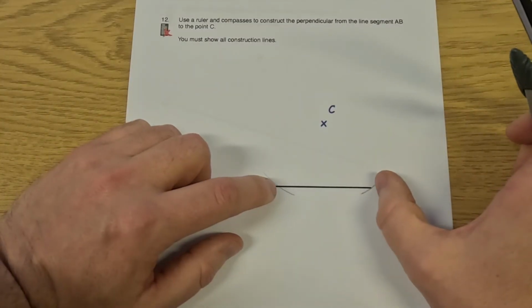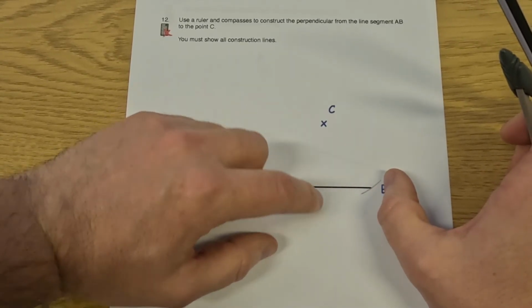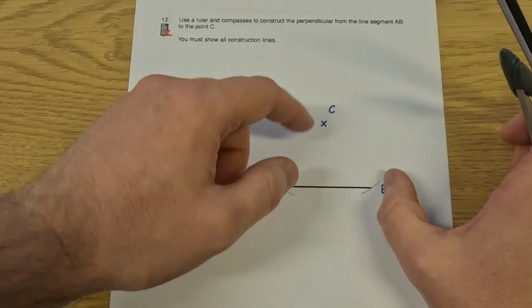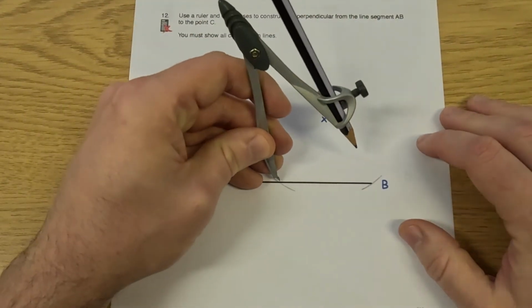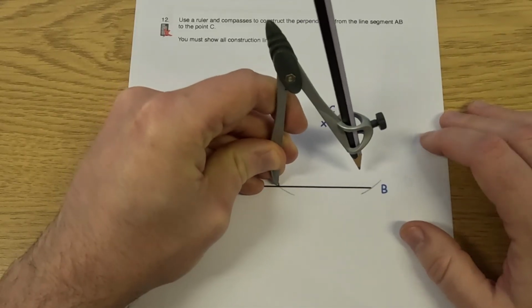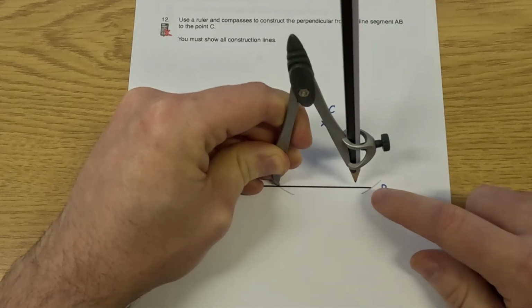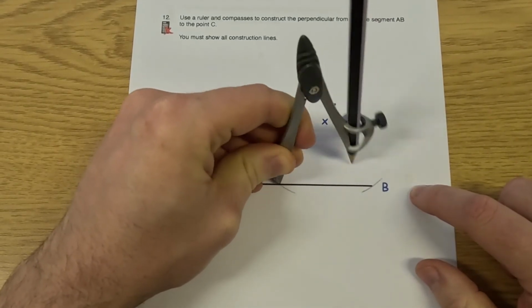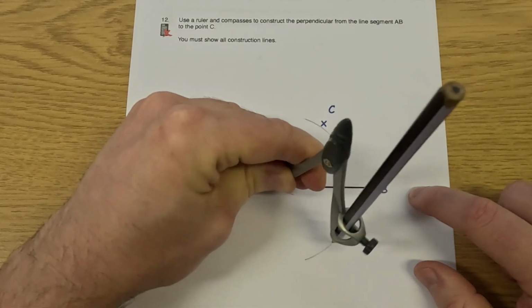So now we're going to construct the perpendicular bisector of this part of the line here, because it'll cross the line at 90 degrees, but it'll also pass through the point C if we extend it upwards. So let's do that. Let's put the point of the compass on where the arc meets the line there and make sure it's over halfway. So that's over halfway of that line segment there. And then if we do an arc above the line, an arc below the line.